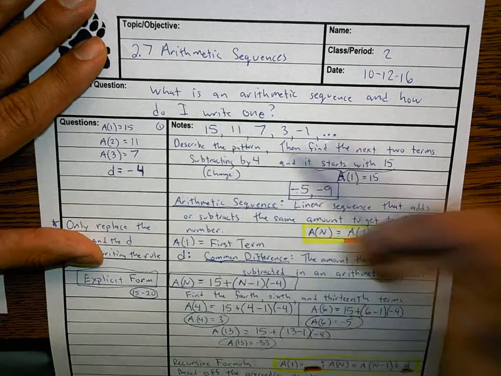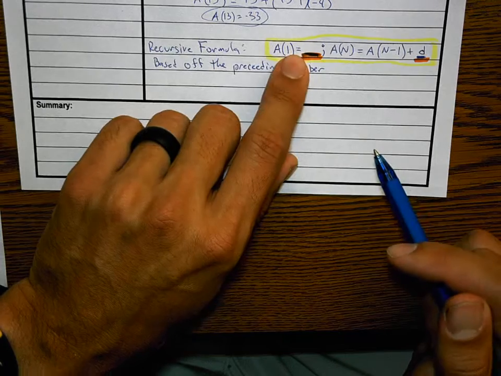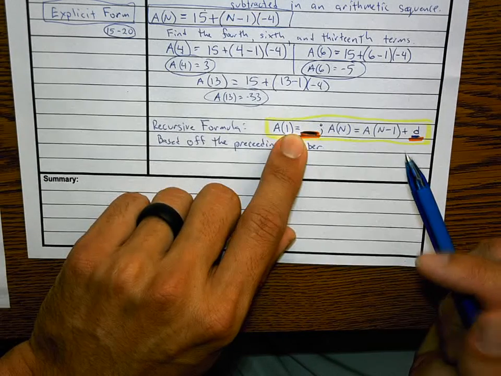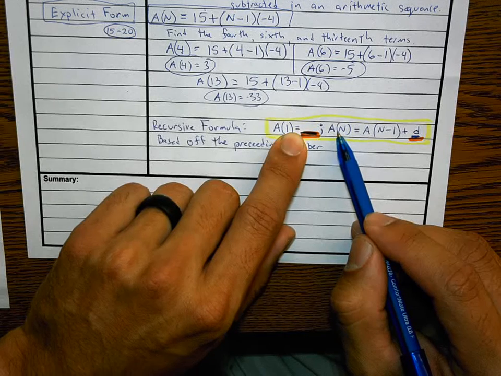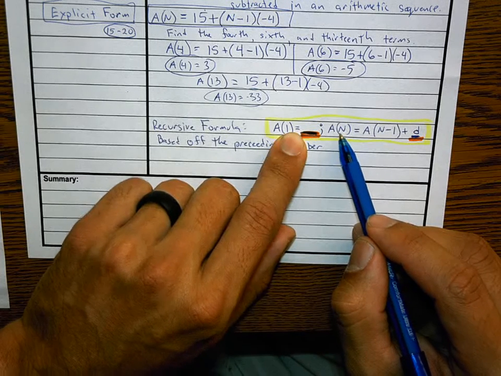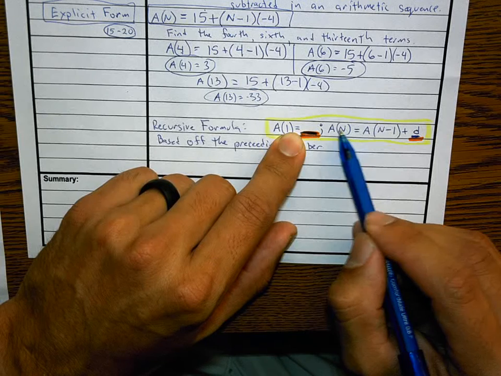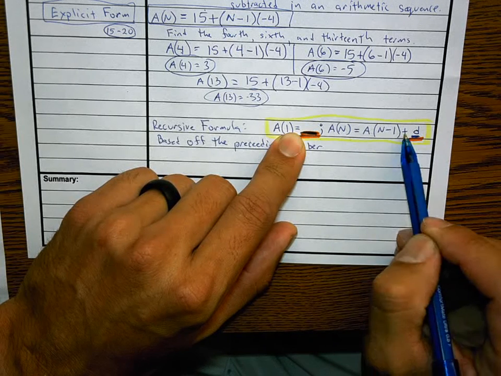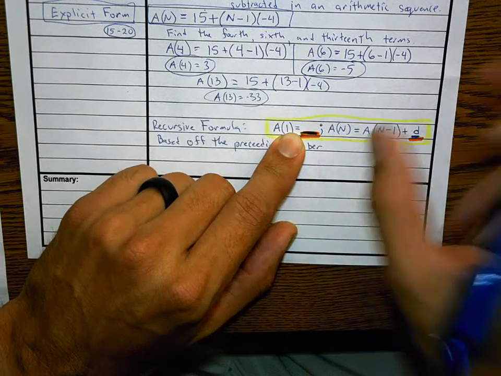That's what this formula does. If you know the first number, then to find the second number, all we have to do is take the number before it, the first number, plus D, whatever that is. It's a formula based off of the preceding number.